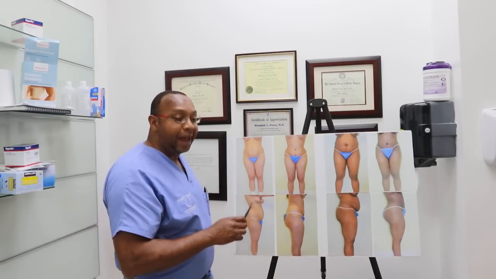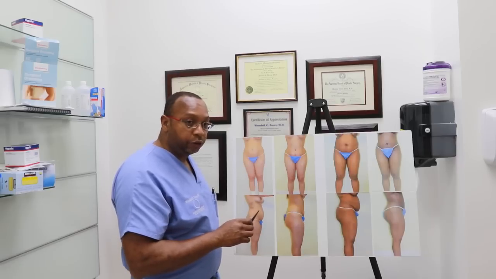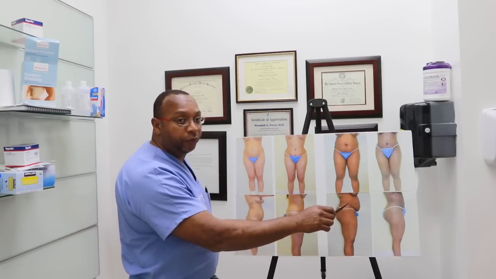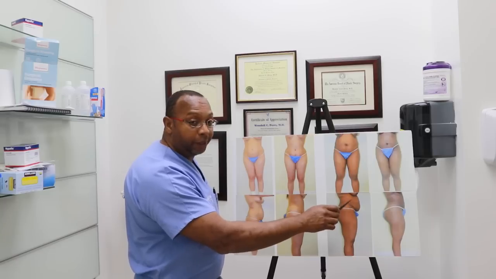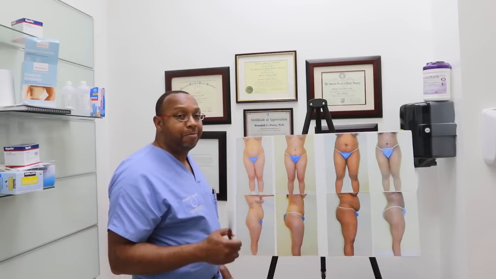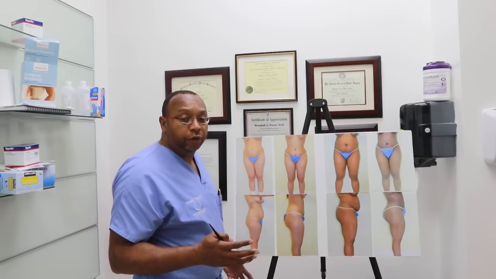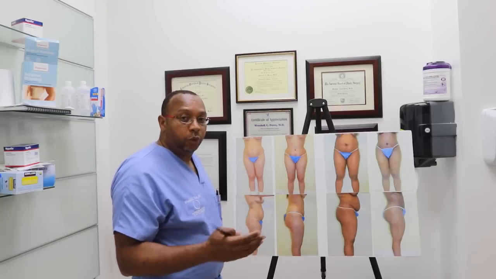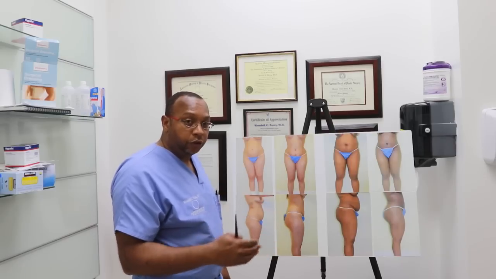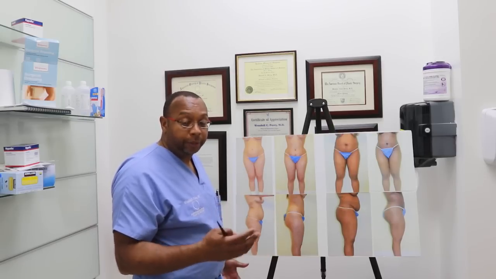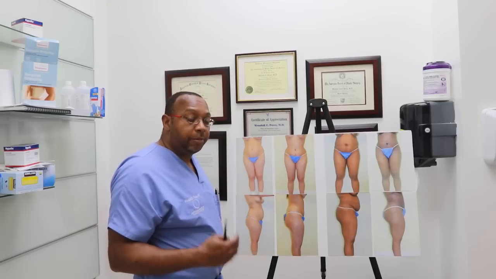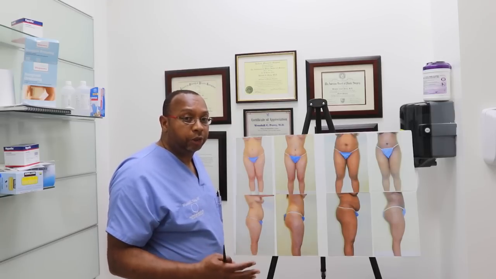So this person has to have a tummy tuck because the muscles are weak. This person has the option for liposuction because the muscles are strong. And that's essentially the main and the definitive difference between the two. If the muscles are weak, you have no choice but to do a tummy tuck or an abdominoplasty to tighten the muscles. If the muscles are strong, liposuction becomes an option.